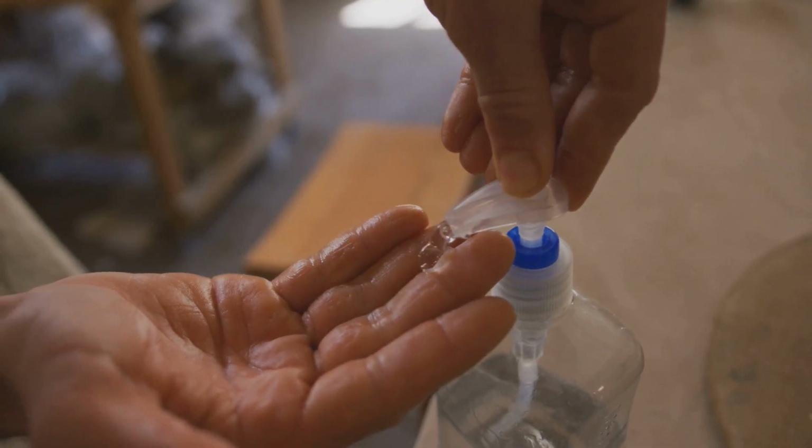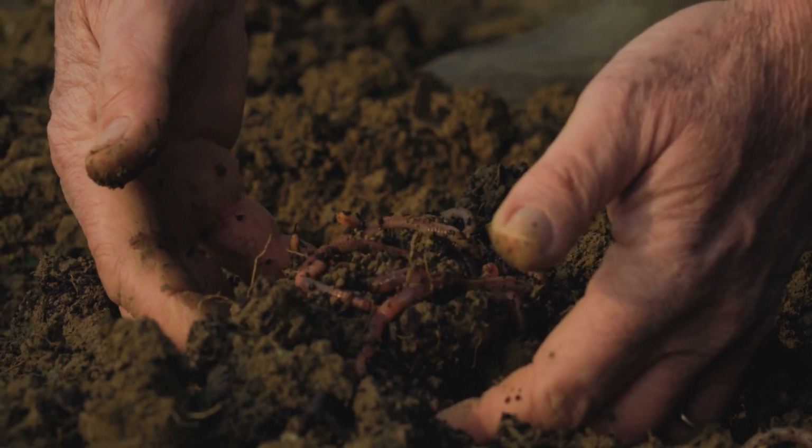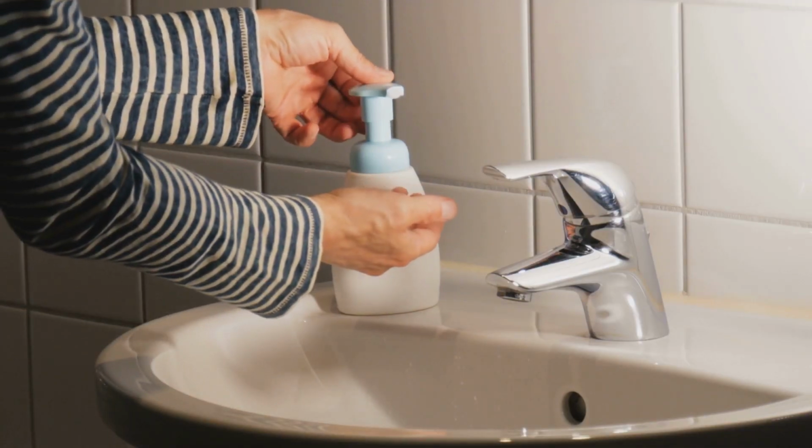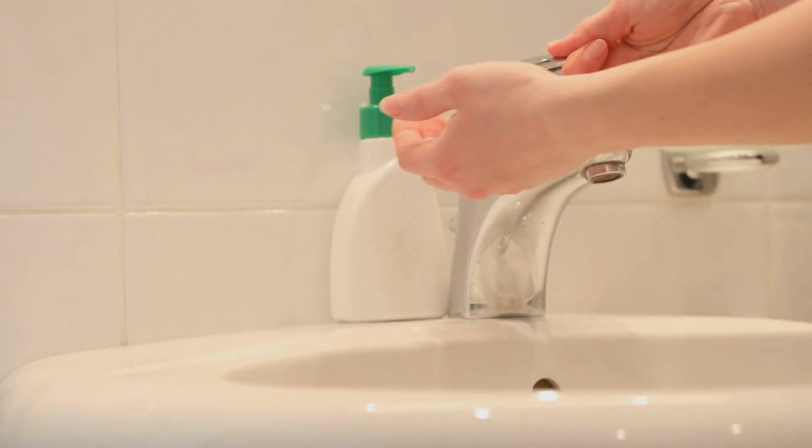Oh, and using sanitizer on visibly dirty or greasy hands, not the best idea. Dirt can trap germs and protect them from the alcohol, so washing with soap and water is still your best bet if you see grime.